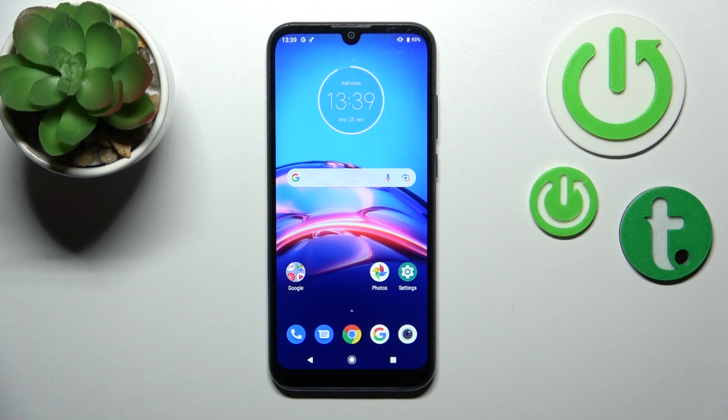Hi, today I'm reviewing the Motorola Moto E6S and I'll show you how to remove home screen widgets on this device.